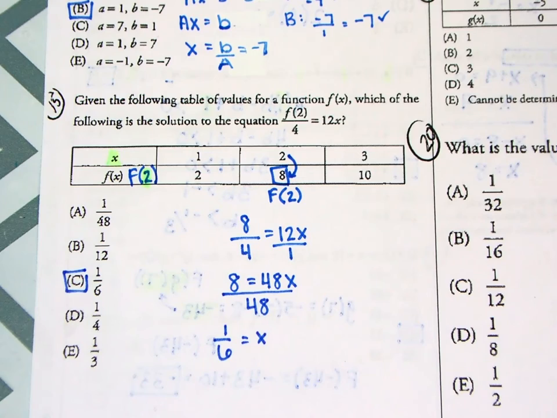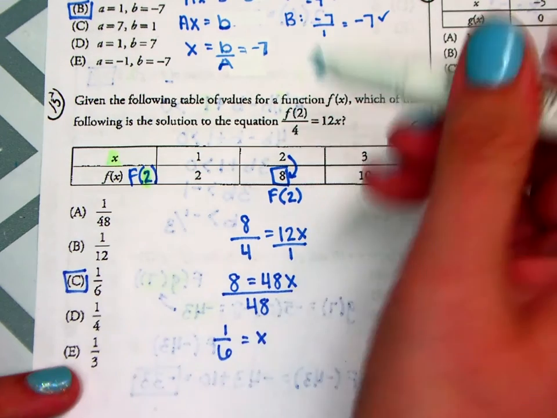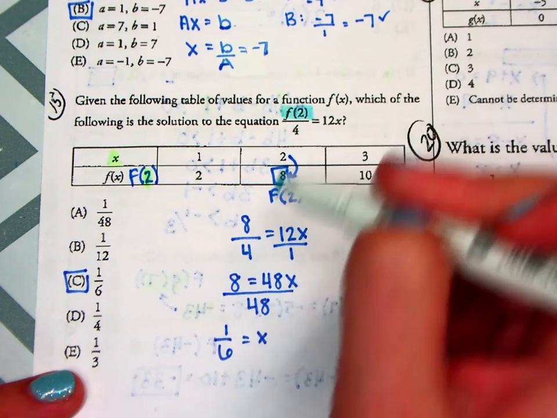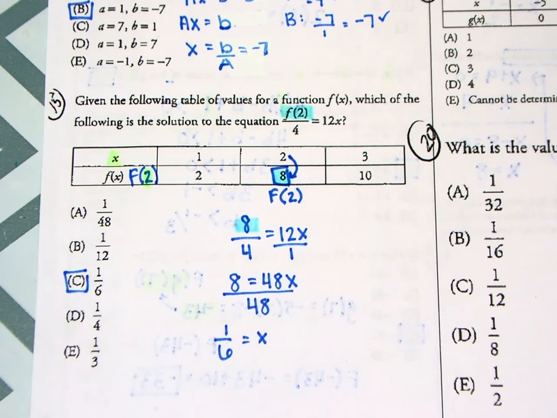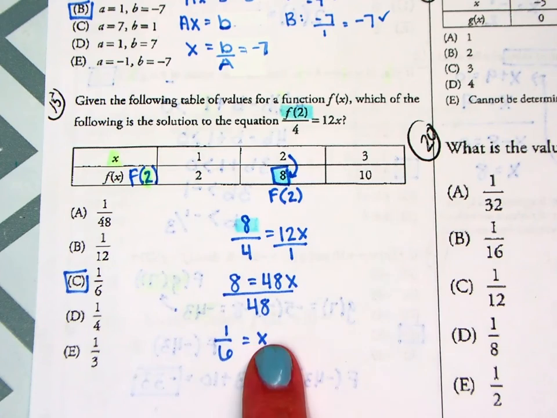So in this problem, it makes it tricky because it wants f of 2 and it wants you to plug in 2, but f of 2 is technically 8 because I'm plugging in 2 for my x, and f of 2 represents a y value, in this case 8, and then you just solve for x here.